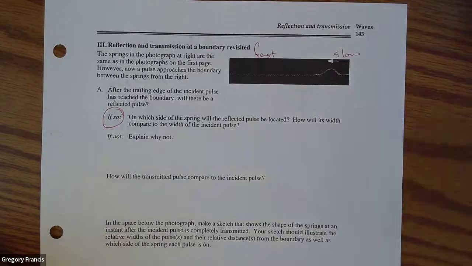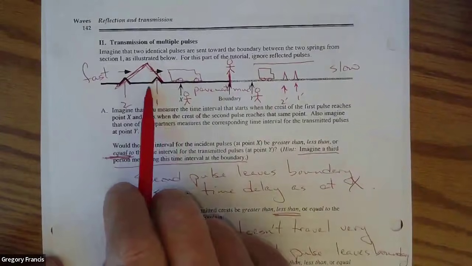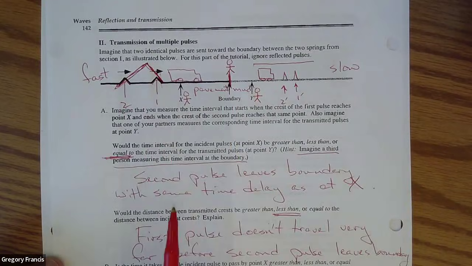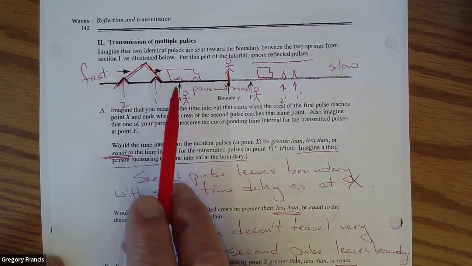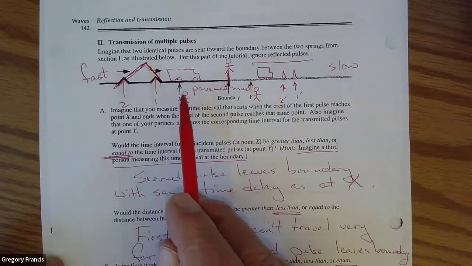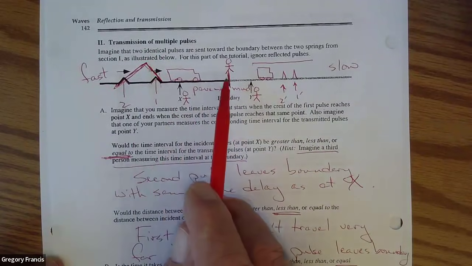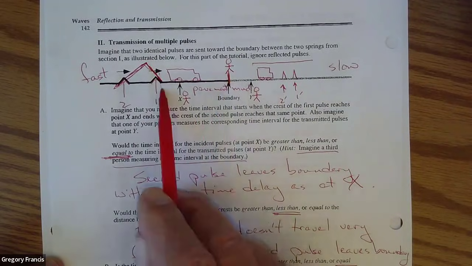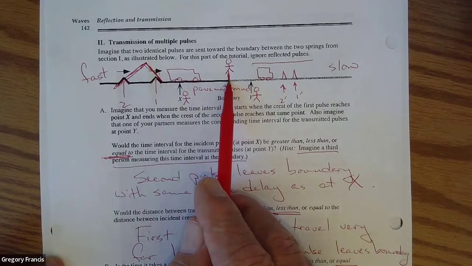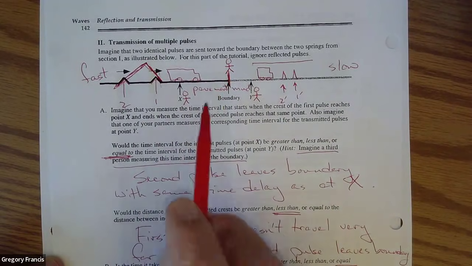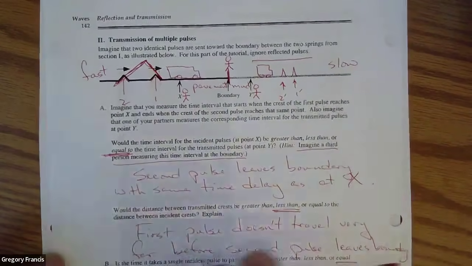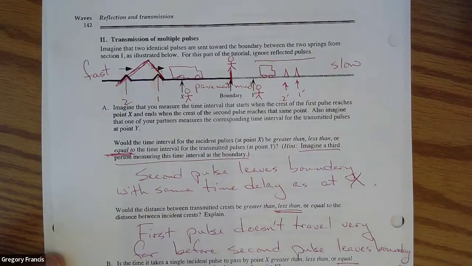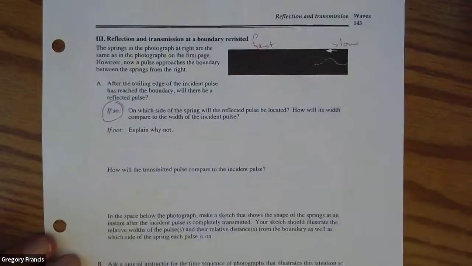Well, now let's go back to this reasoning here and think about a reflected pulse. If it took 2 seconds between the first pulse and the second pulse getting to point X, then it's going to take 2 seconds between the first pulse reaching the boundary and bouncing, and the second pulse reaching the boundary and bouncing. And since they're going the same speed coming back as they were going into the boundary, there's going to be exactly the same width.